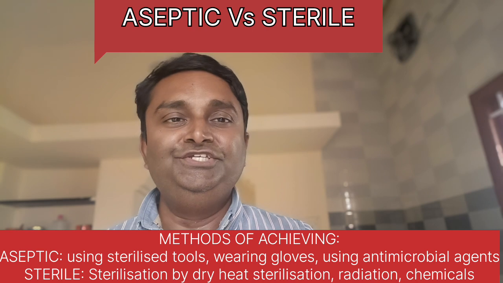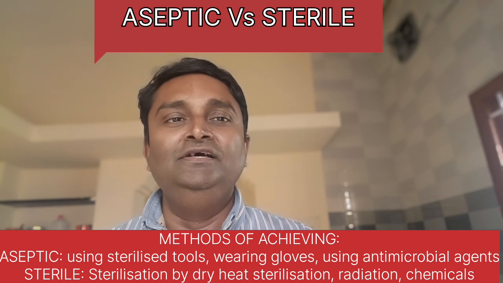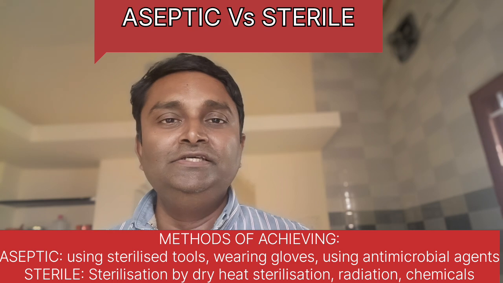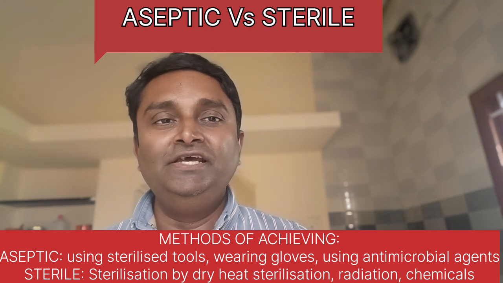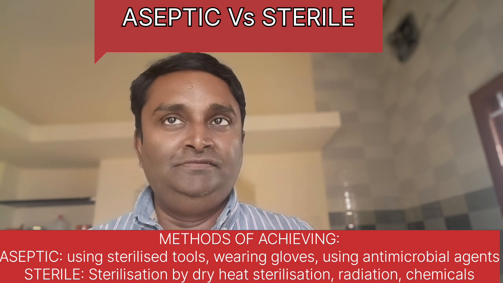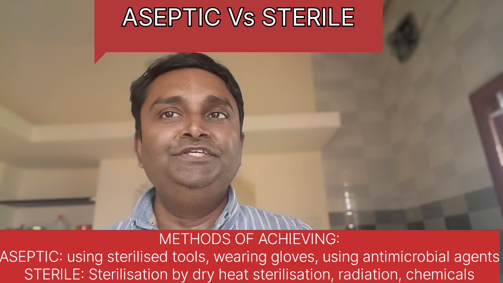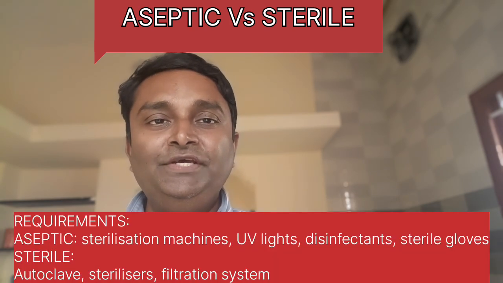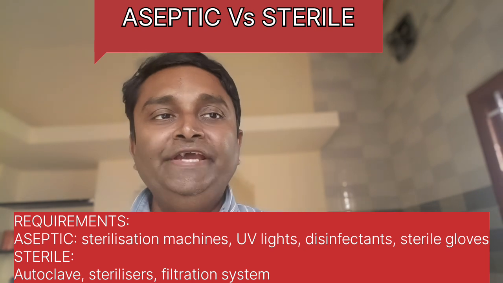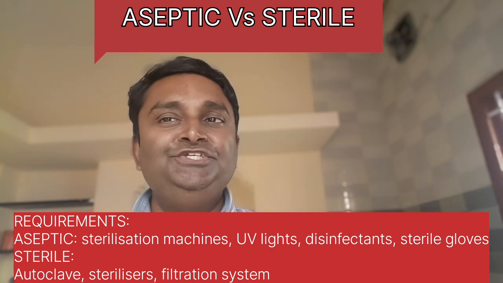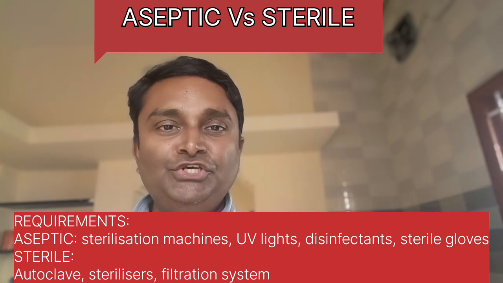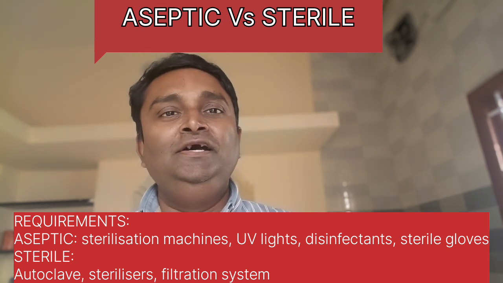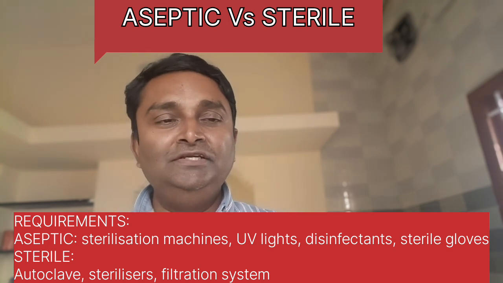Methods of achieving them: the aseptic condition is generally achieved by using gloves, sterile gloves, and antimicrobial agents, whereas the sterile condition is determined by sterilization methods like heat sterilization and chemical sterilization. Generally, sterilization machines, UV lights and disinfectants are used for aseptic, whereas autoclaves and sterilizers are used for the sterilization method.